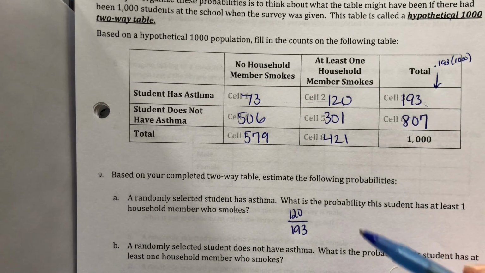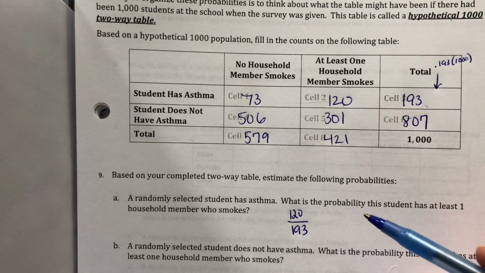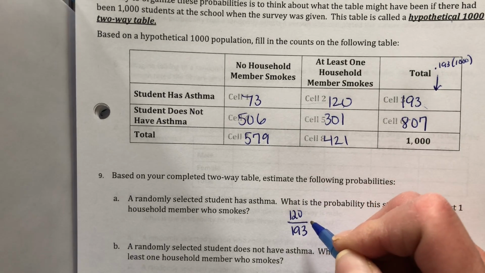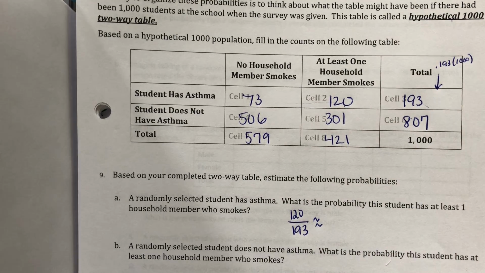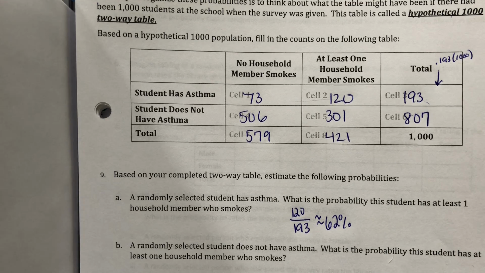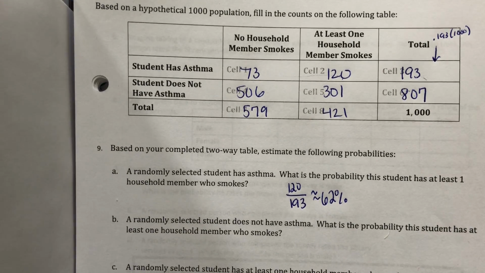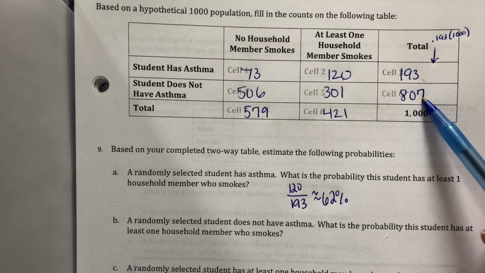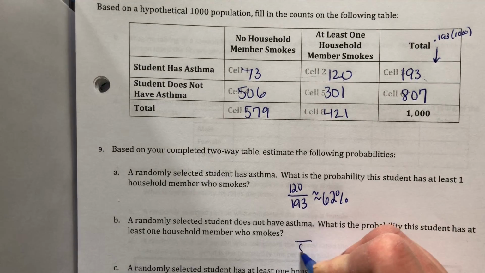This one said not to write it as a percent. I'm sorry, I didn't say where to round to. So wherever you rounded to would be fine by me. So about 62%. The next question: a randomly selected student does not have asthma. Now the focus is the students that do not have asthma. That would be 807 students, which is my denominator.